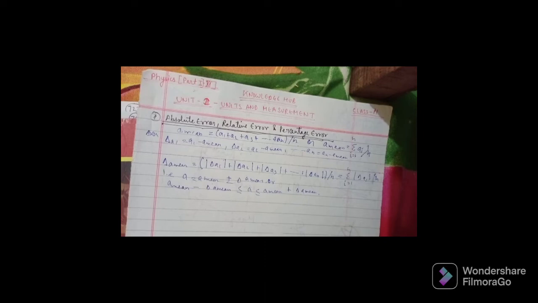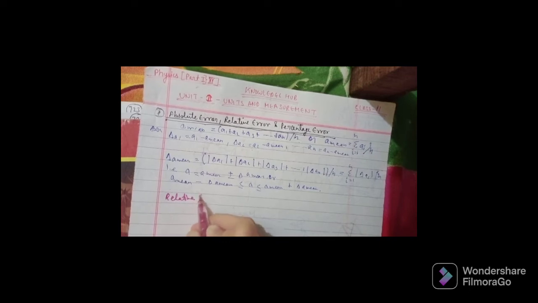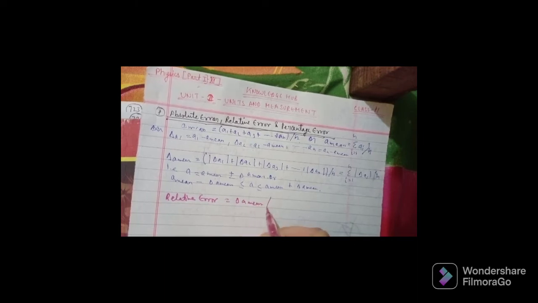Relative error equals delta a mean by a mean.